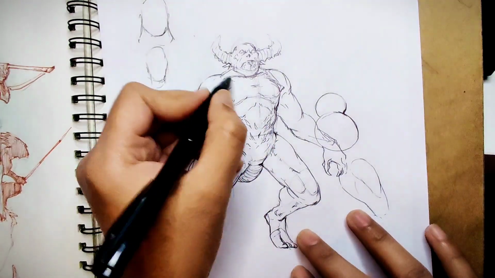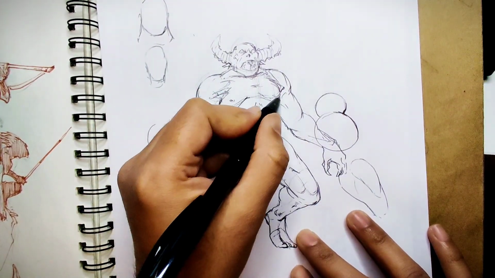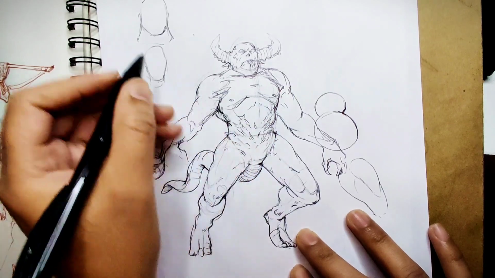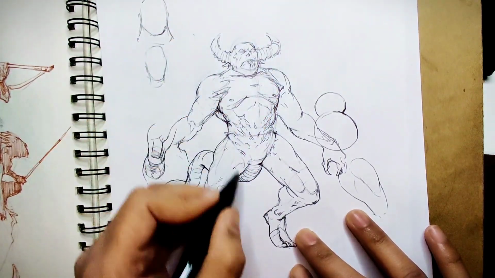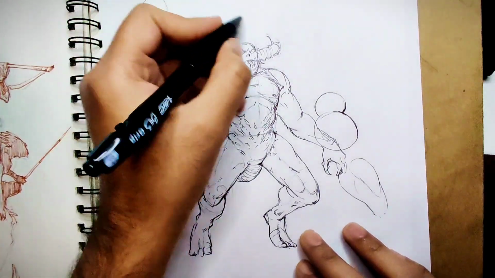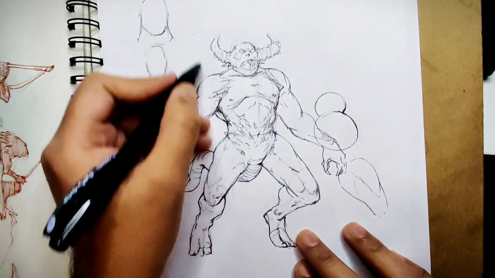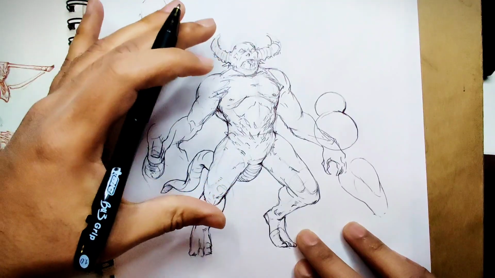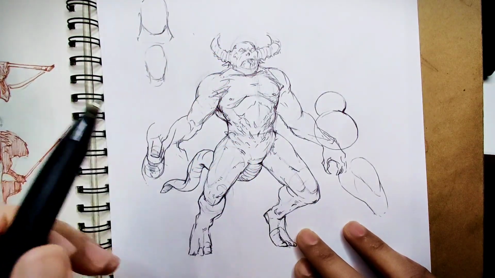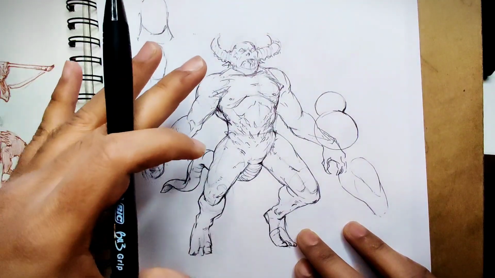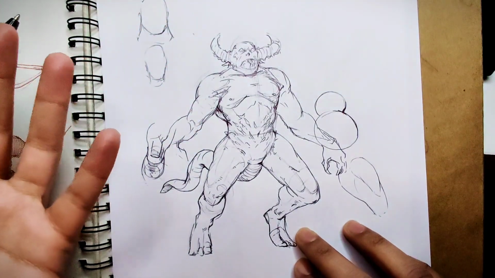Okay, so in terms of rendering, I always first imagine where the light direction is coming from. Imagine where you have nice shadow shapes, because that's really important. Not every light direction is helpful for you.